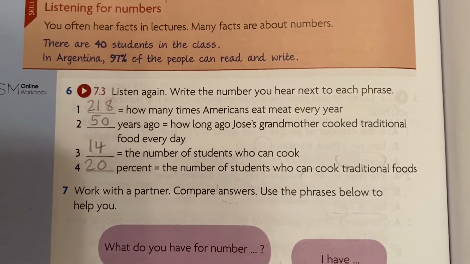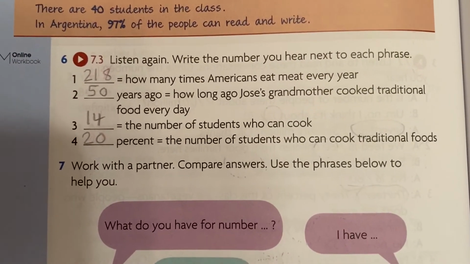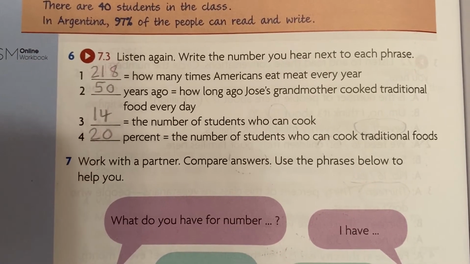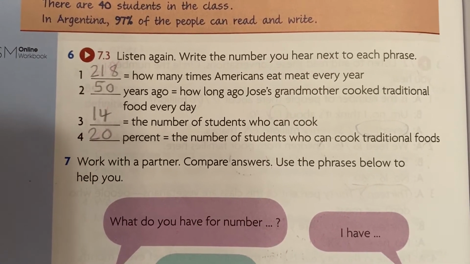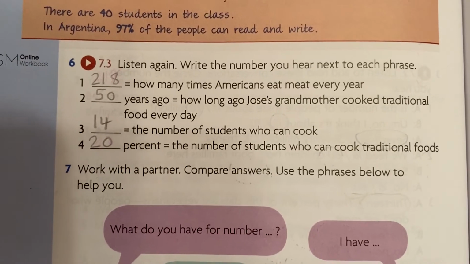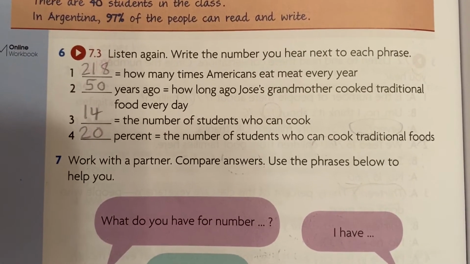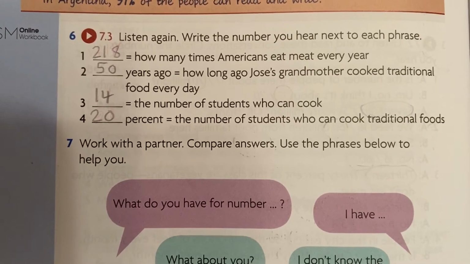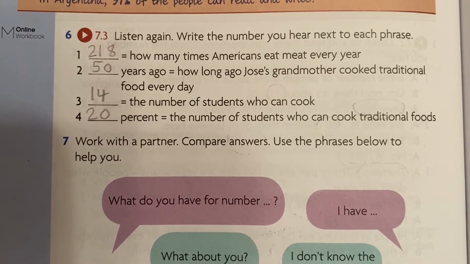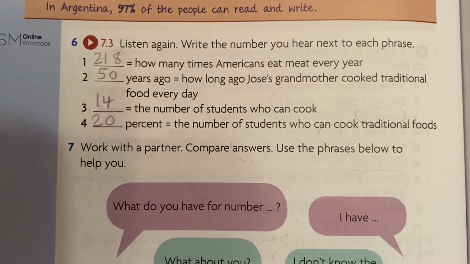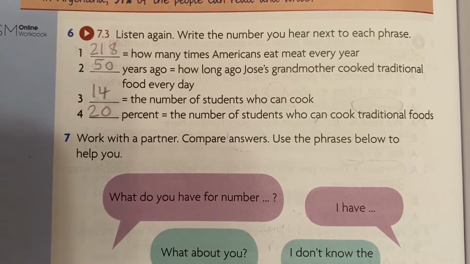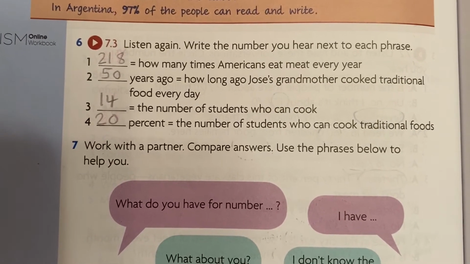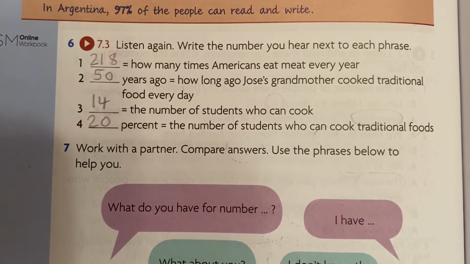Listening for numbers, the first answer, repeat after me, 218. Number 2, 50. 50. Remember, it's a D sound at the end. 50. Number 3, 14. 14. Stressing the teen. And number 4, 20. 20. Same as number 2, 50, 20.